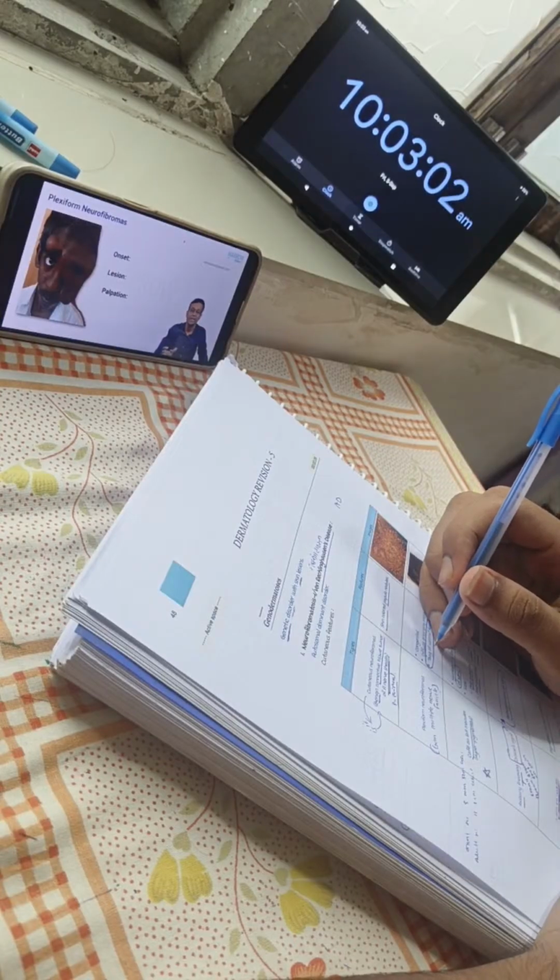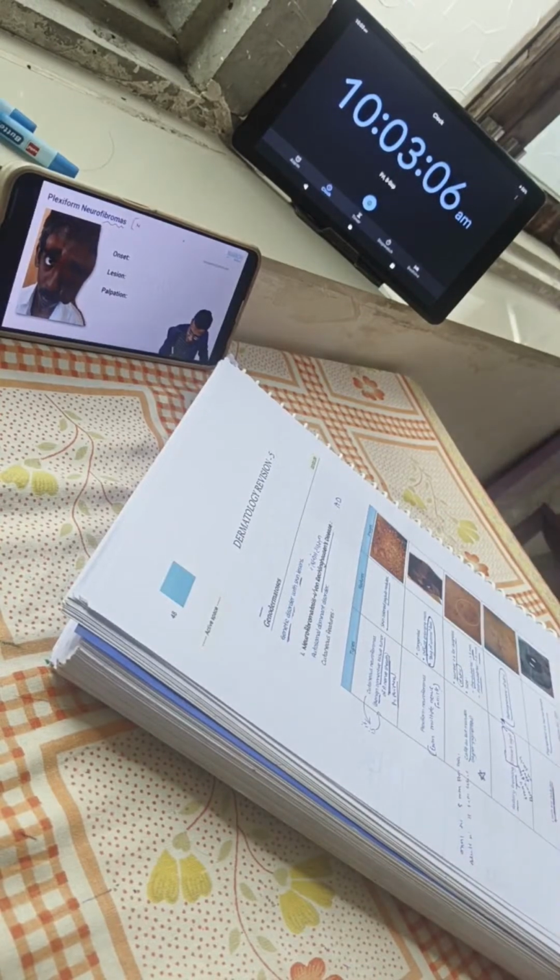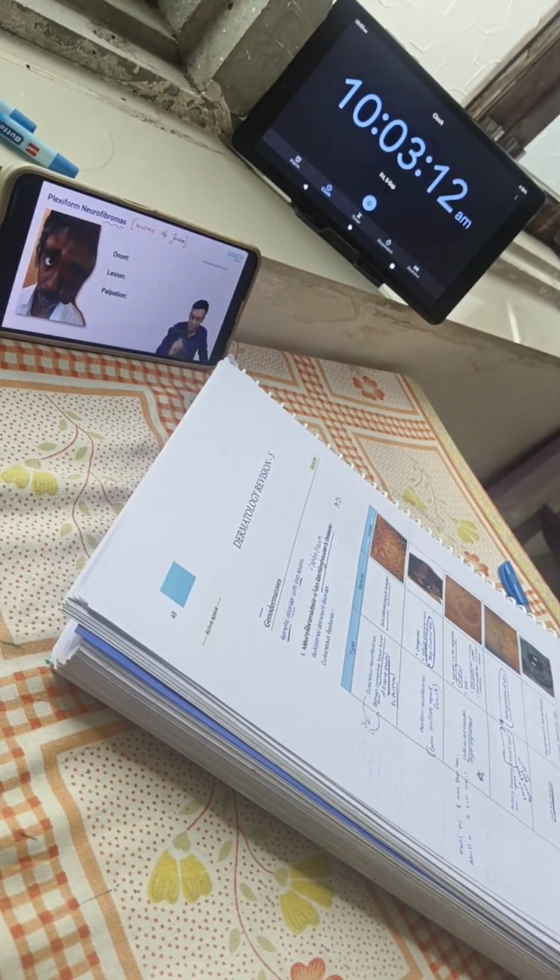Next, we have a special type of neurofibroma called plexiform neurofibroma. So this is going to arise from multiple nerve fascicles. The onset of this plexiform neurofibroma is congenital, whereas cutaneous neurofibromas are generally seen during adolescence. The lesion presents as a diffuse enlarging mass. Palpation gives a bag of worms feel.